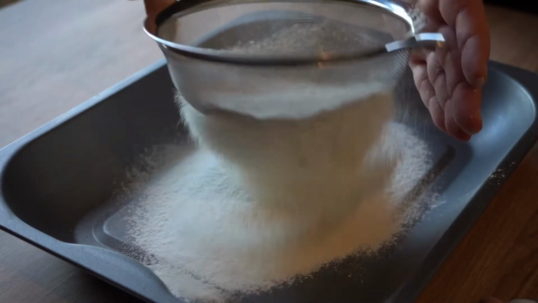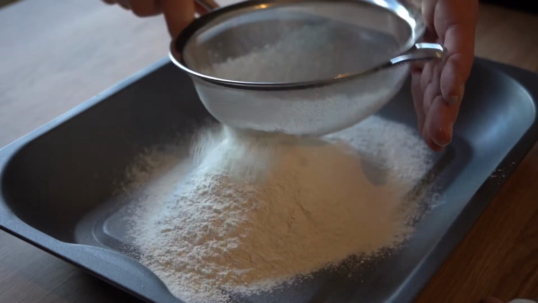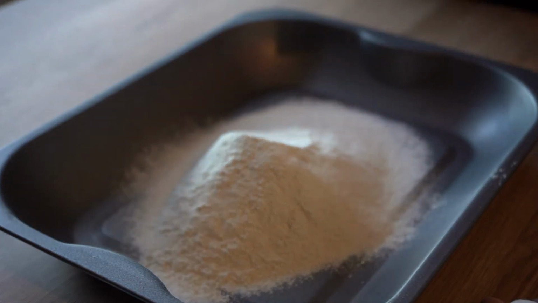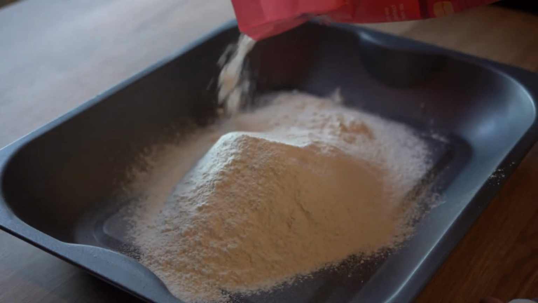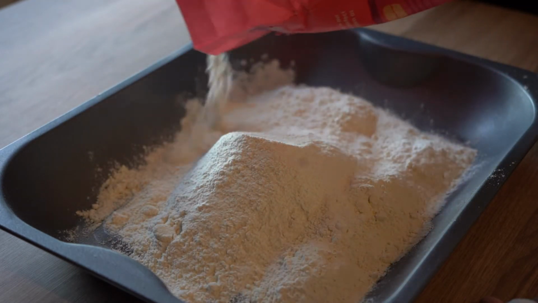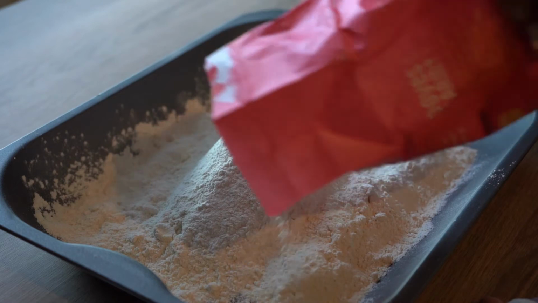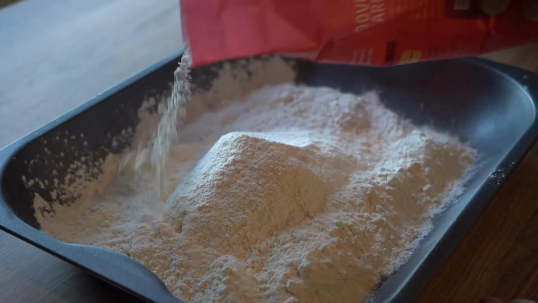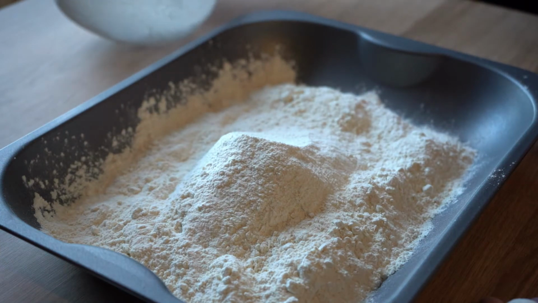fairly evenly spread out. You can use a sieve just to get it a little bit finer, and you can also just pour some around the edges as well, so you have different textures of surface. So there we go. You can spread it out.